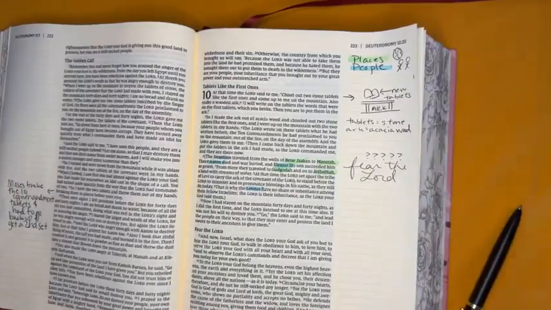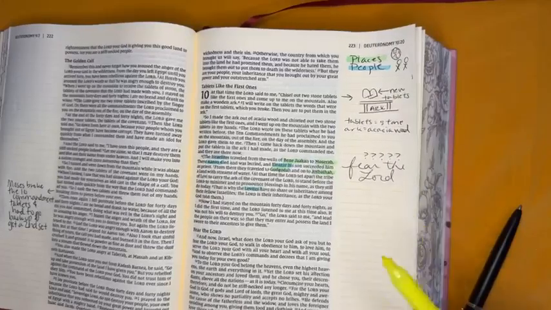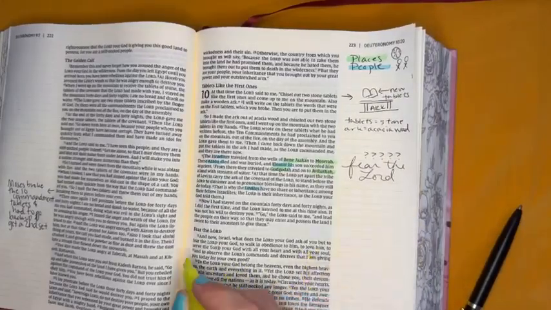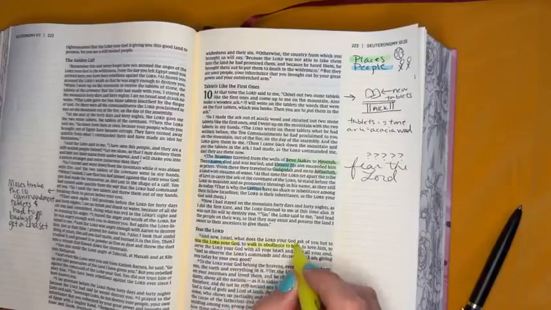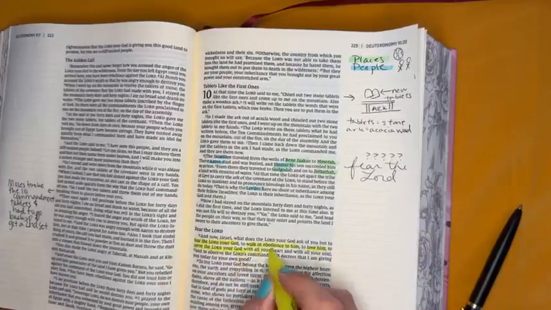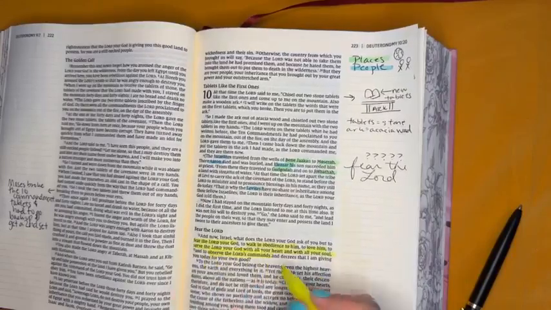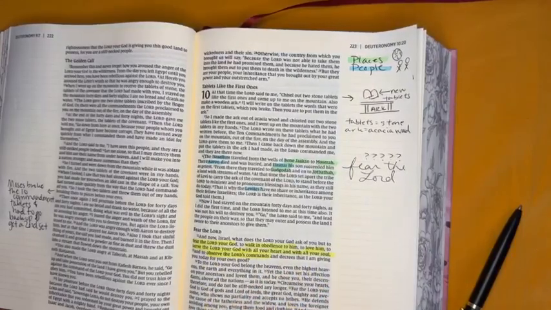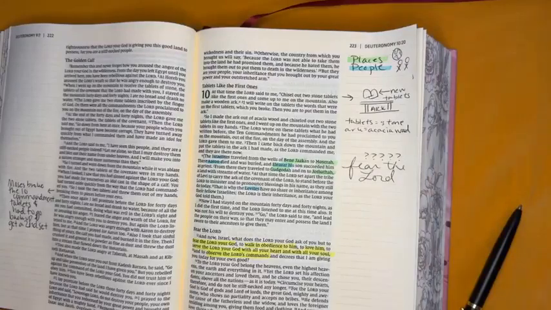So here's back here to the yellow of God's commands. I'm going to highlight that. Fear the Lord, walk in obedience to him, love him, serve the Lord your God with all your heart and all your soul, observe his commands, and why? It says for your own good.